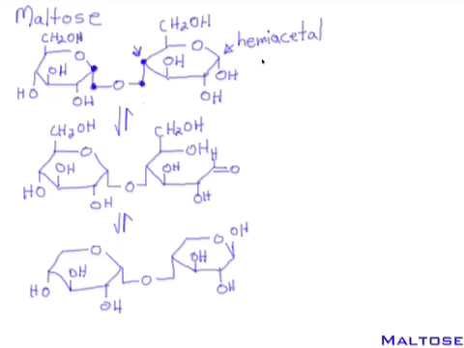So here we have alpha maltose and beta maltose. And they can interconvert through the open chain form.